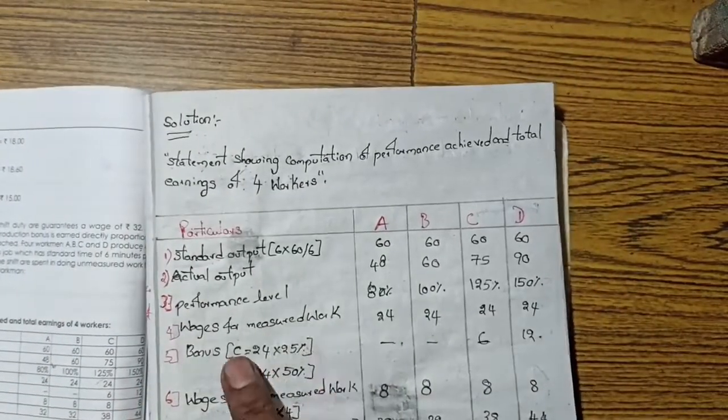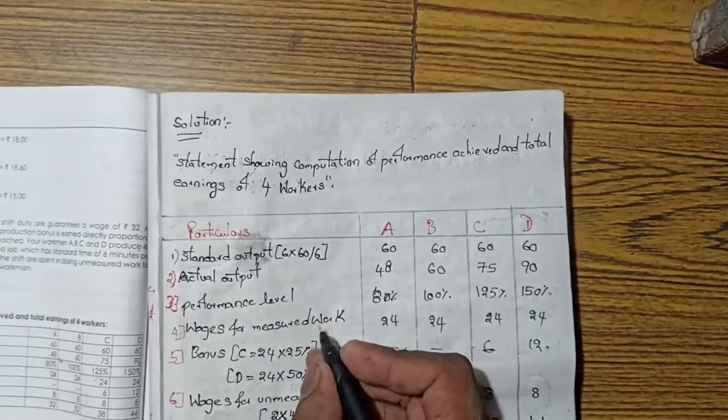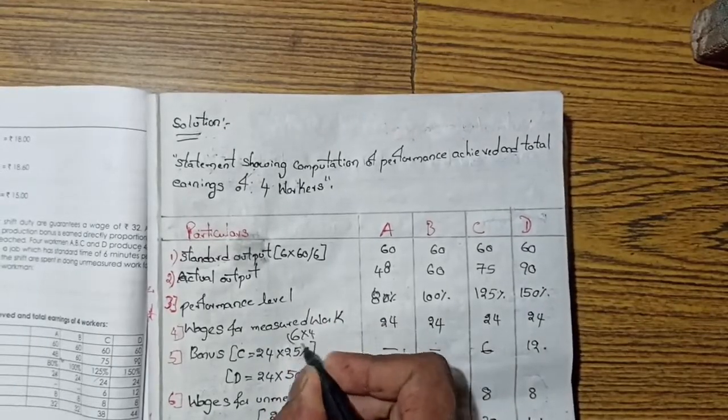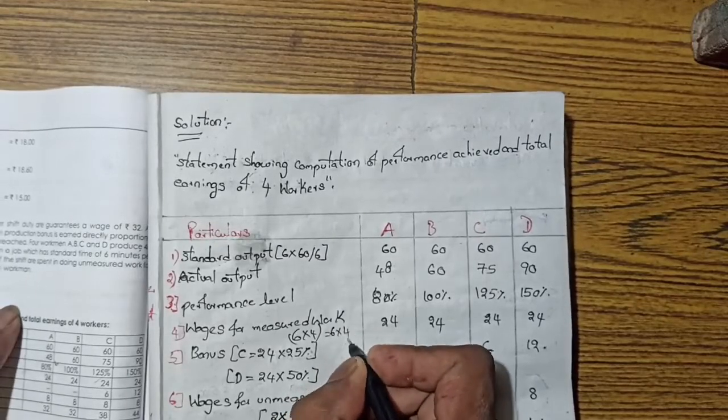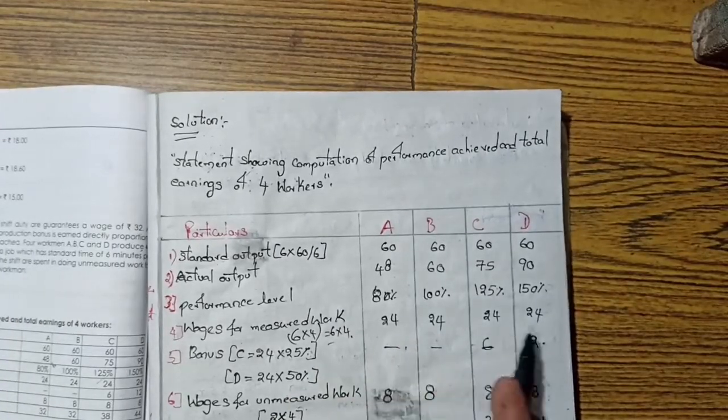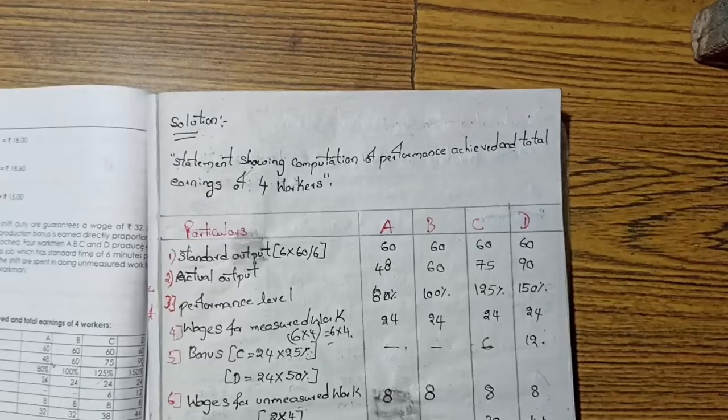Bonus to wages for measured work: 6 hours each for 4 members, so 24 hours. Next, the bonus: 24 into 25%, because there is excess performance.